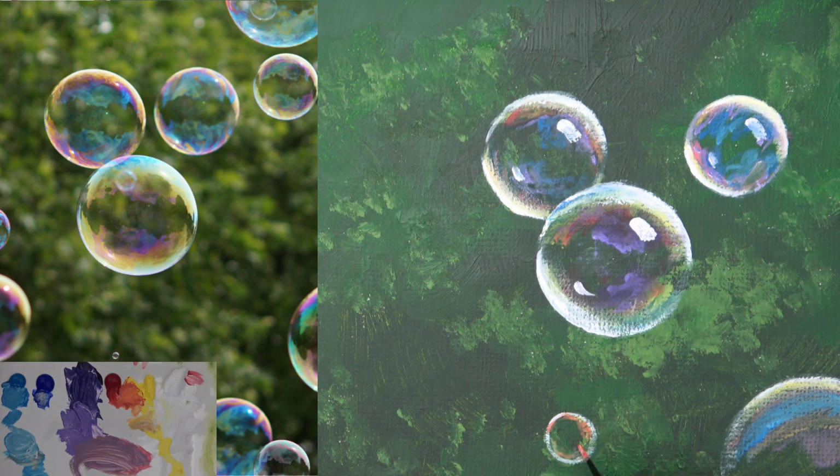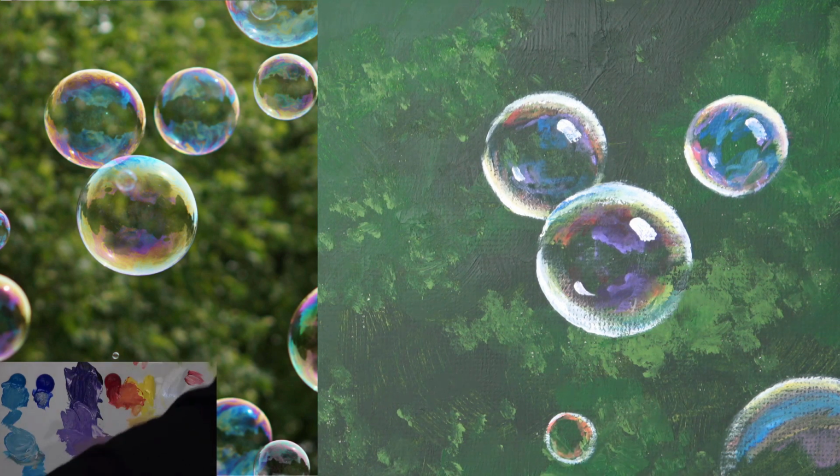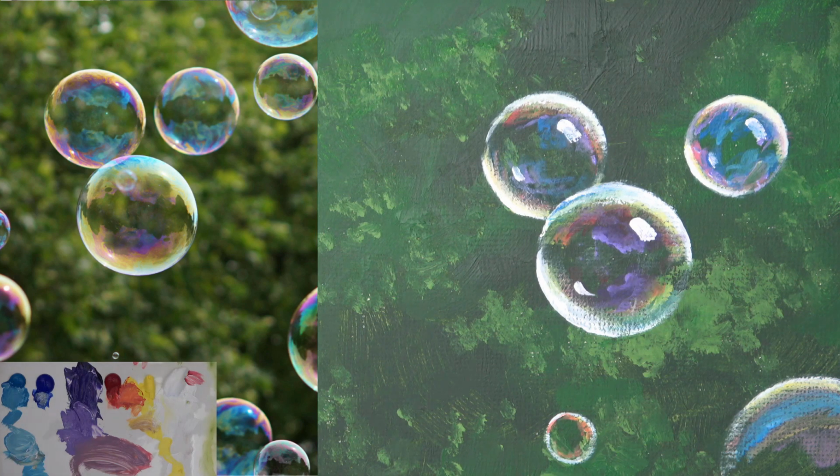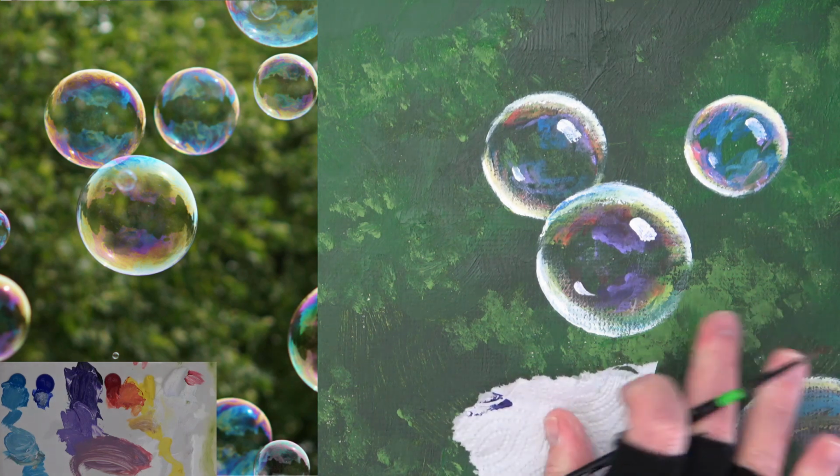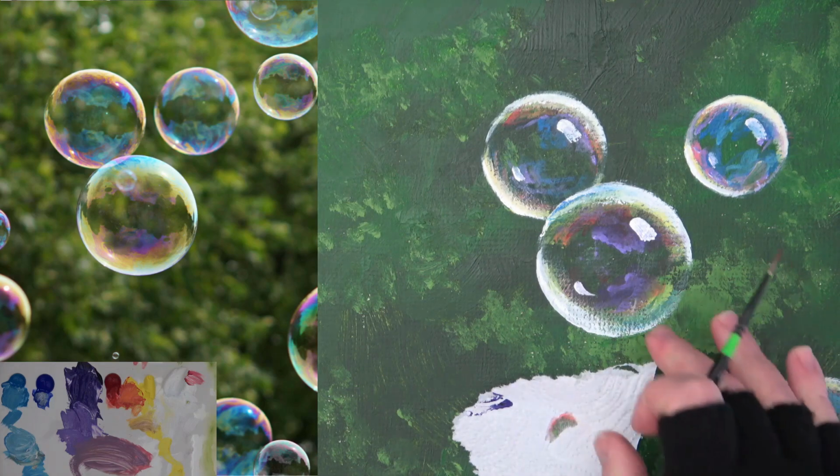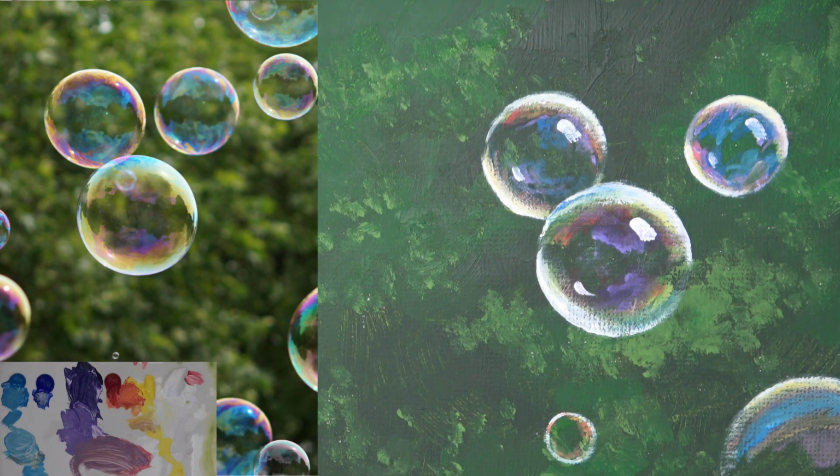And some oranges. Oops, I had a ton of water on the brush on that guy, so I'll just have to lift that out. Look how much water is there. I didn't dry my brush off properly.